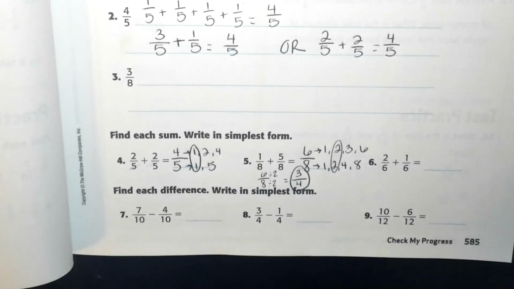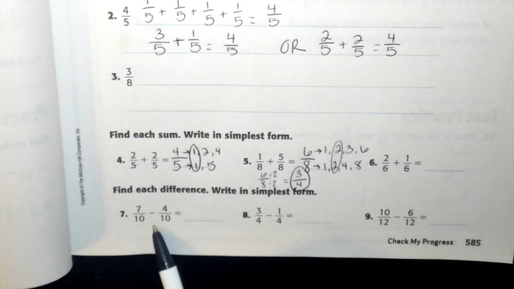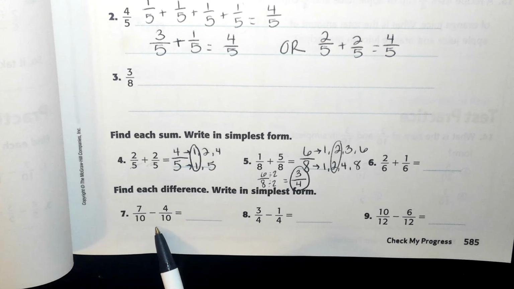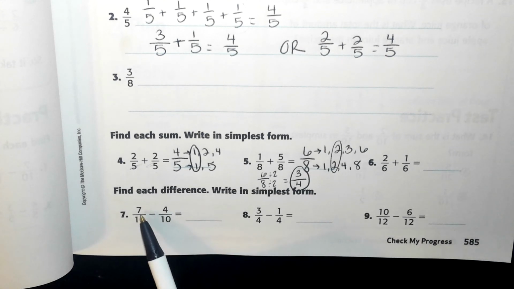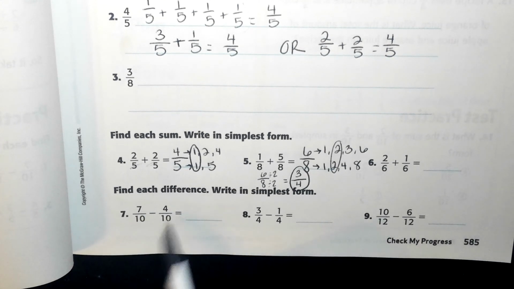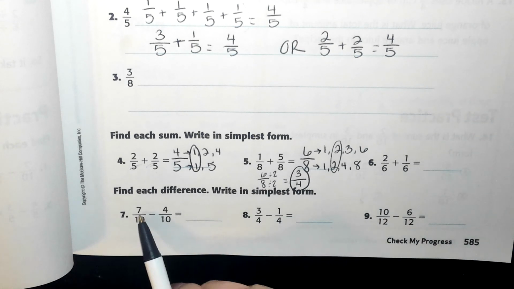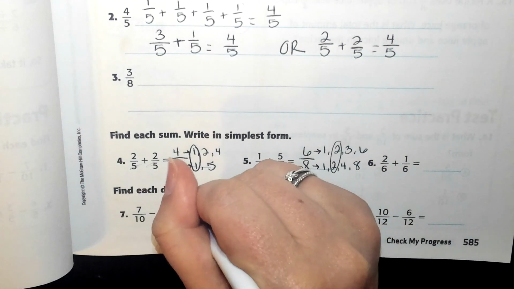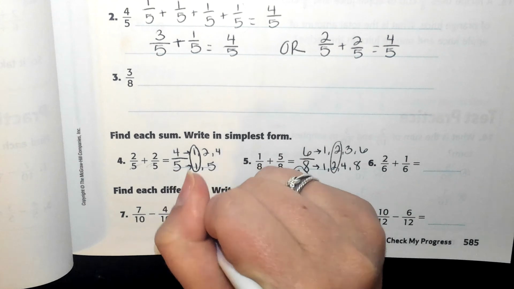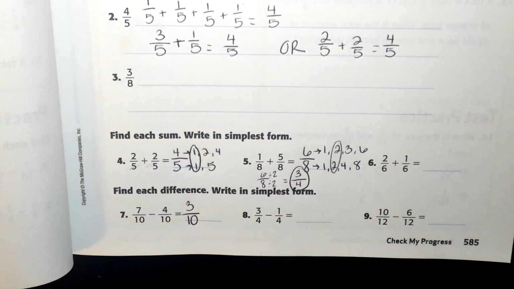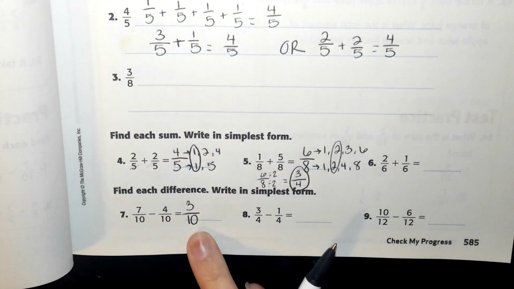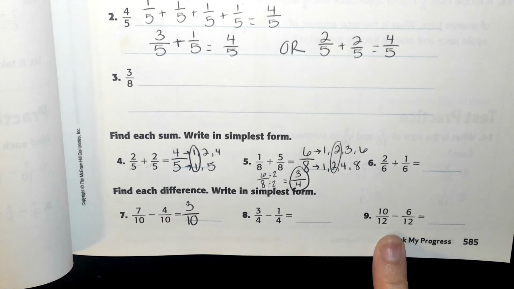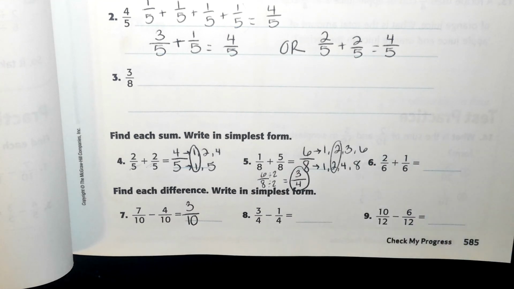Number 7, just like when I'm adding fractions, when I subtract fractions, I just subtract the numerators and keep the denominator the same. 7 minus 4 is 3. And keeping my denominator the same, I have 3/10. Now this is in simplest form, but these two might not be. So remember, you're going to need to find your greatest common factor and divide both the numerator and the denominator by the greatest common factor to put that number in simplest form.